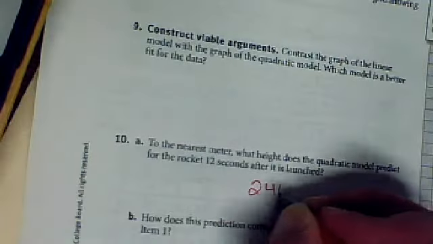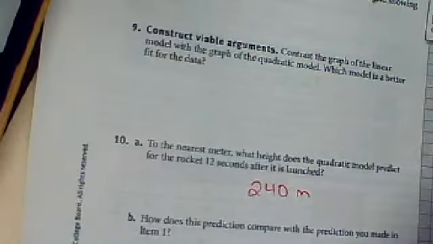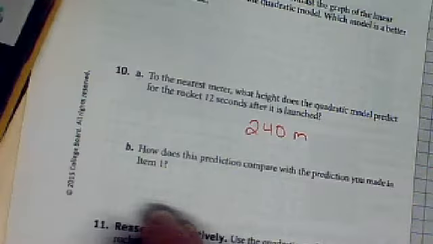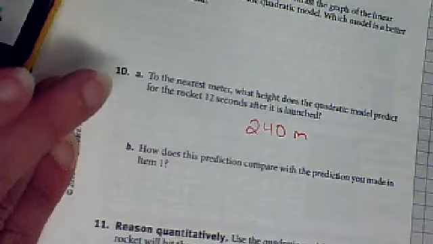So we look at our table, and 12 seconds is about 240 meters. Now, is that closer to the prediction you made in the first part? Can we figure out, using our model, when the rocket's going to hit the ground?